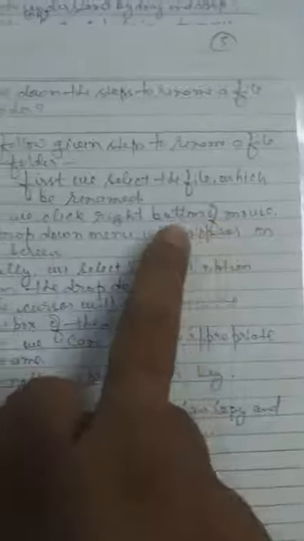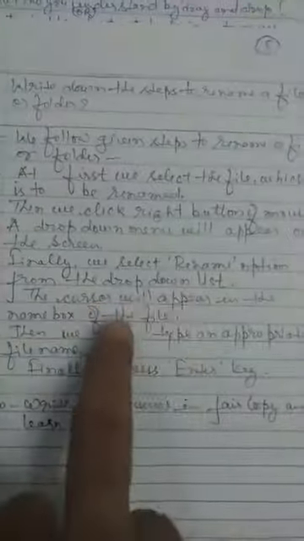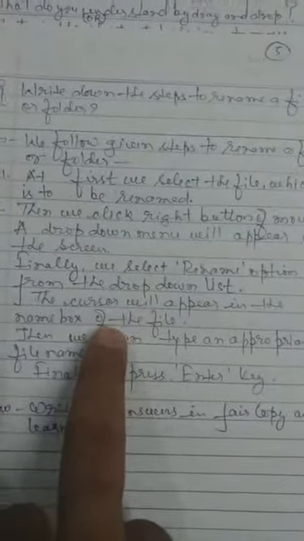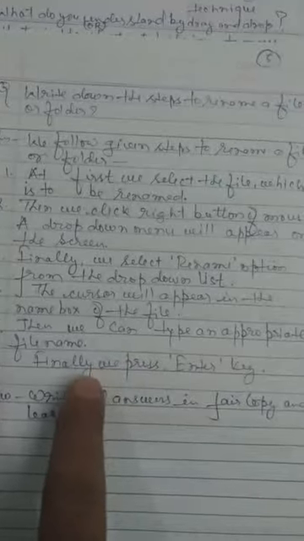Then we click right button of the mouse. A drop down menu will appear on the screen. Finally we select rename option from the drop down list. The cursor will appear in the name box of the file. Then we can type an appropriate new file name, and finally we press enter key.